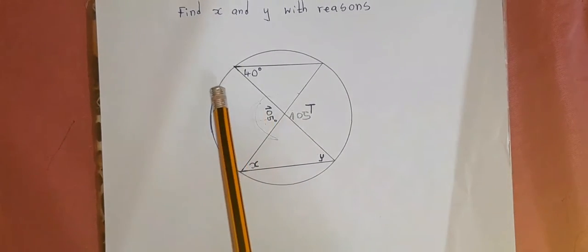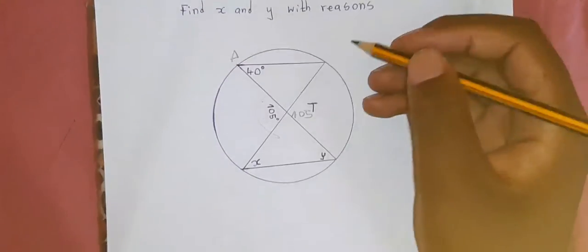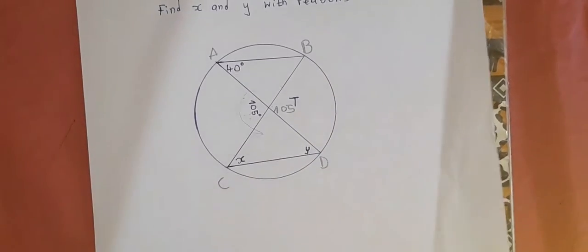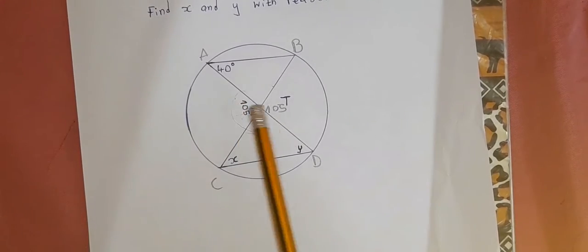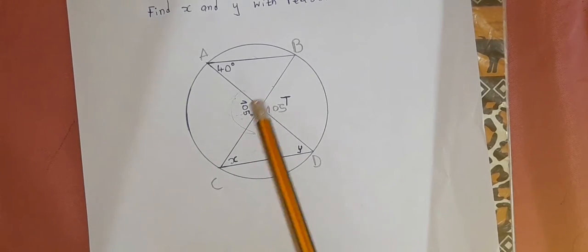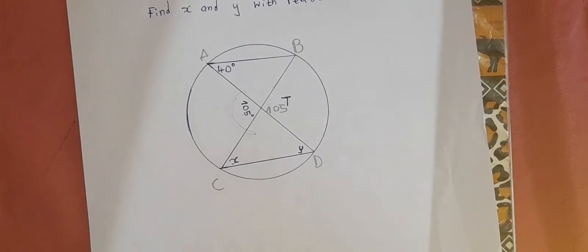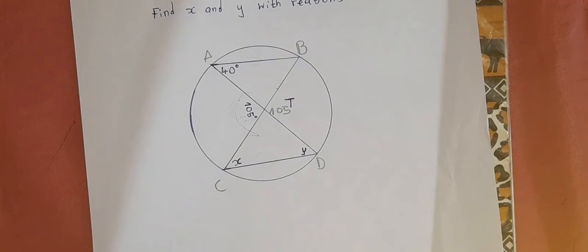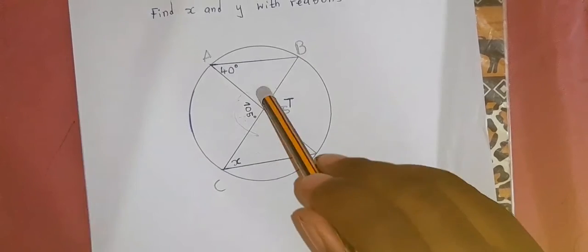I'm sorry for not labeling. This is A, B, C, D, and this is T here. If this is 105, this is 105, then this also must be equal to this angle here, because angles around a point add up to 360 degrees. So 105 plus 105 gives us 210, and 360 minus 210 gives us 150 degrees. So these two angles here must share that 150 degrees.